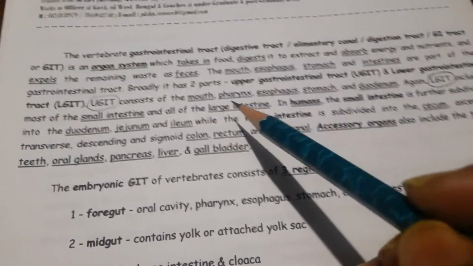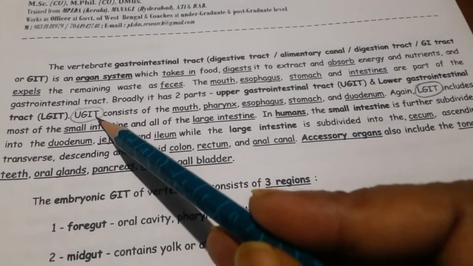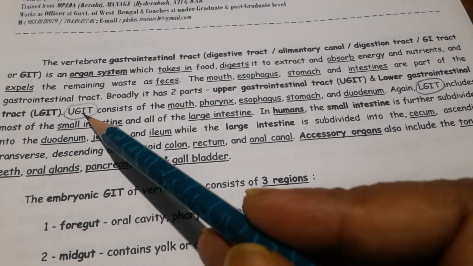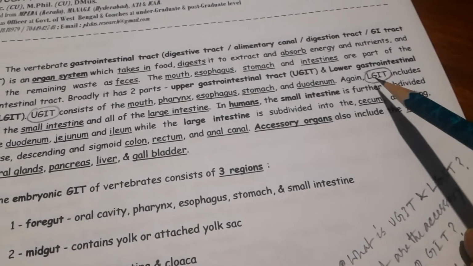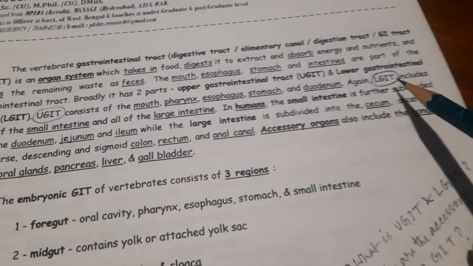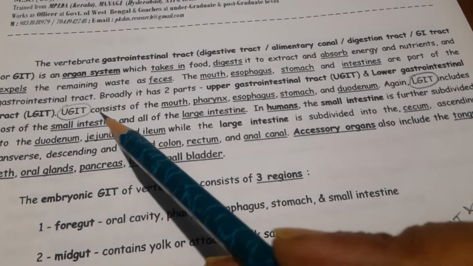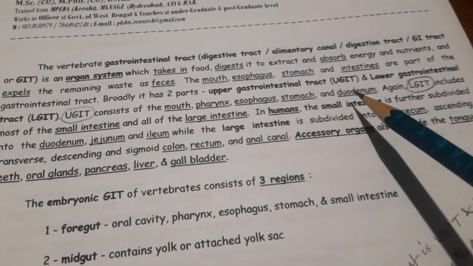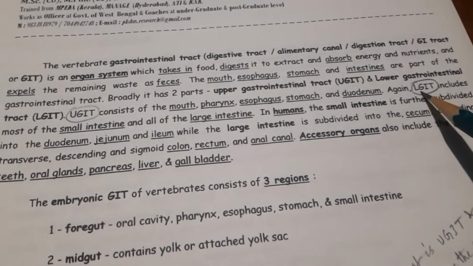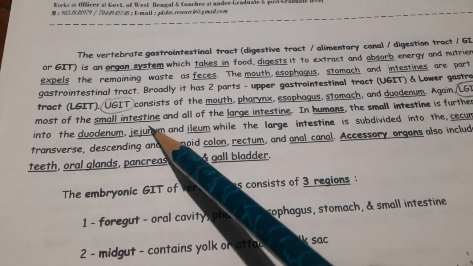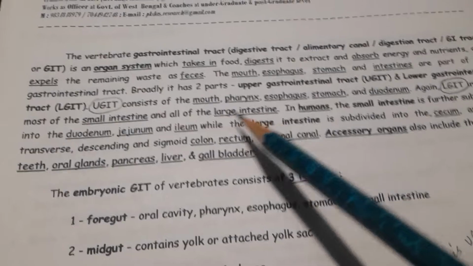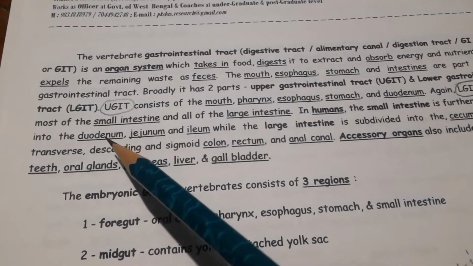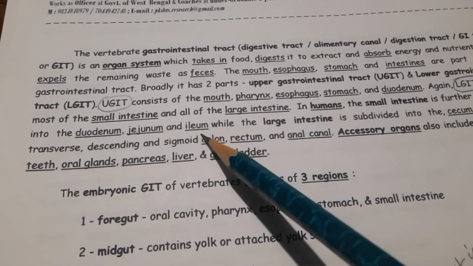The gastrointestinal tract has two parts mainly. Number one, UGIT, that is upper gastrointestinal tract, and LGIT, lower gastrointestinal tract. The UGIT consists of the mouth, pharynx, esophagus, stomach and duodenum. LGIT mainly includes the small intestine and all of the large intestine. And you know that the small intestine also contains different parts. The first one is duodenum, then jejunum and then ileum.